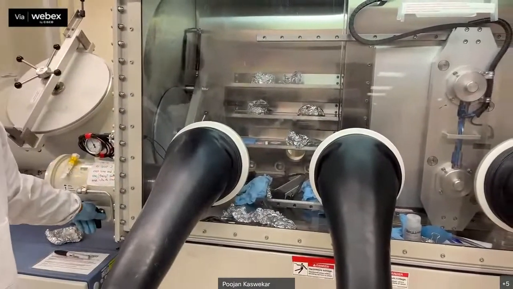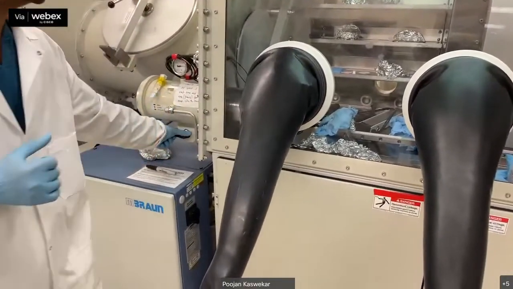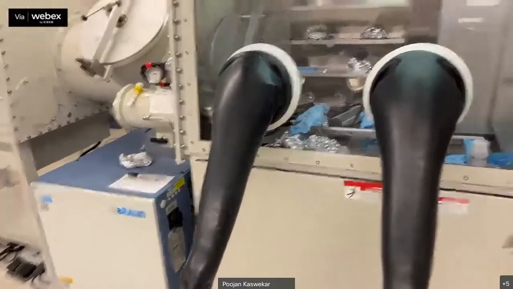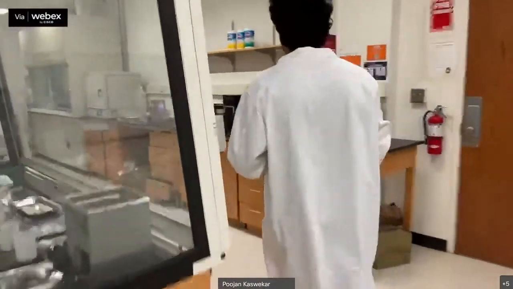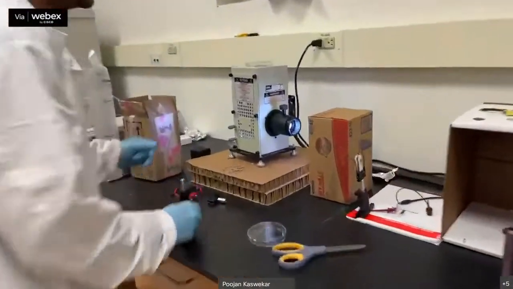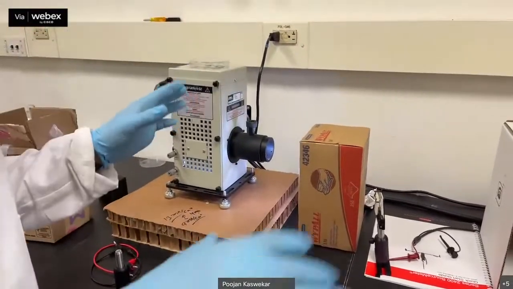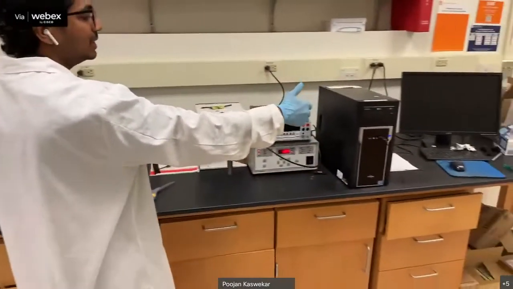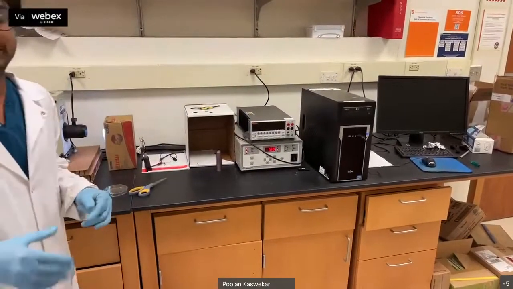Now we will start our IV. I just need some samples for IV. That's why I'm evacuating this one. Come to the IV system. So this is a typical, if you can show the whole system, this is the typical IV system we are gonna use for measuring the IV characteristics of our perovskite films.